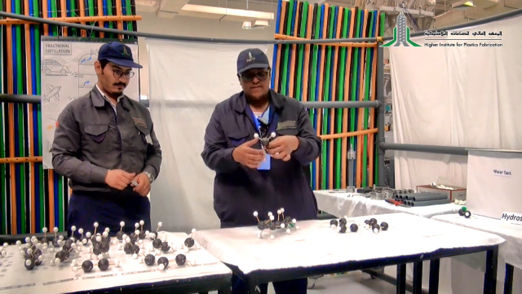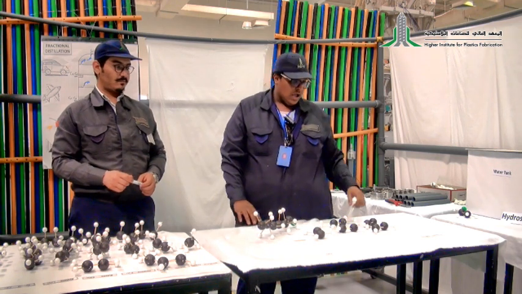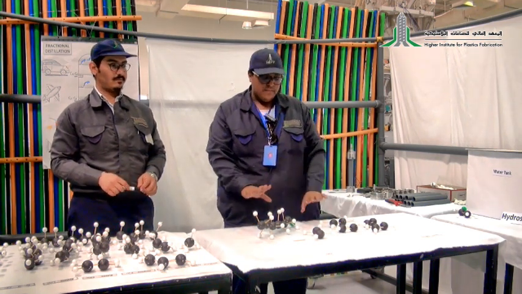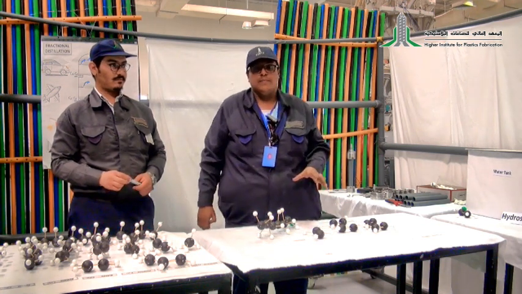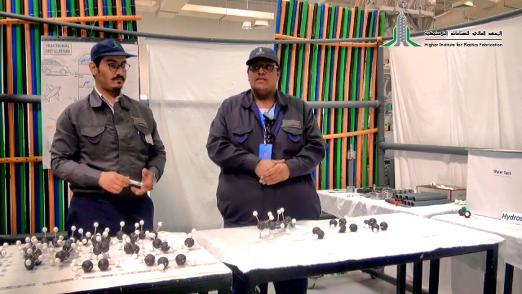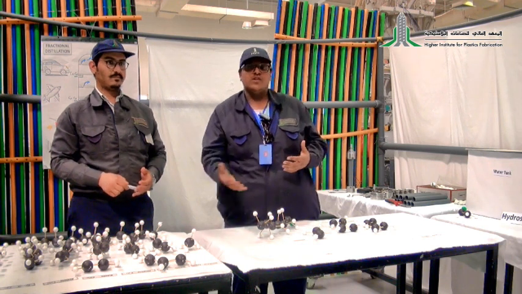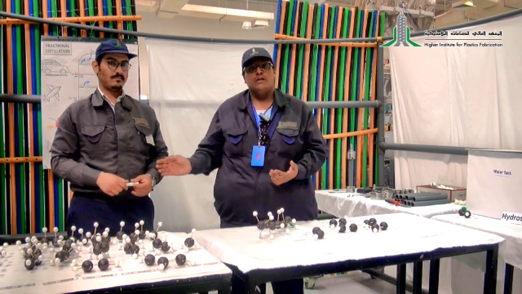So it will be repeated again and again and again until the termination happens. After that, it will stop. The polymerization process will stop. So this is the basic idea of polymerization and how we can get plastics or polymers from fractional distillation. This is Abdul Majid Al-Sayari and my friend Adel Al-Shamari. Thank you so much.